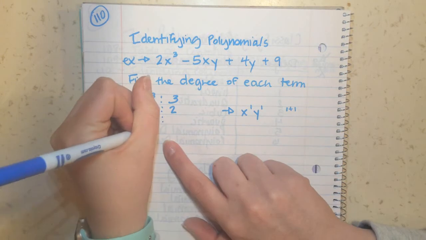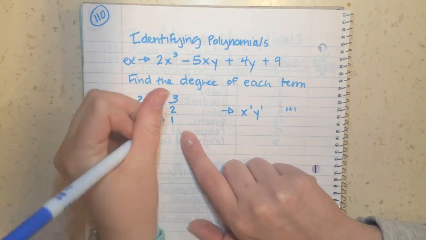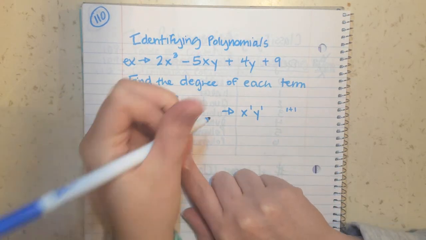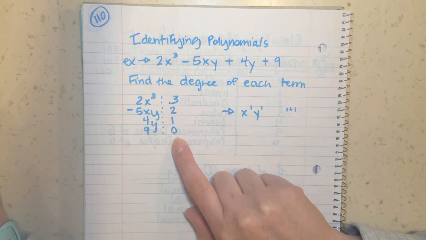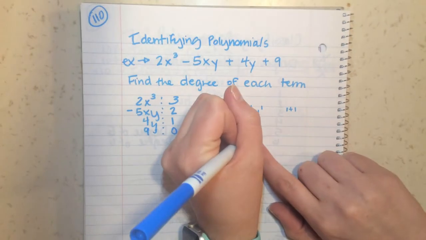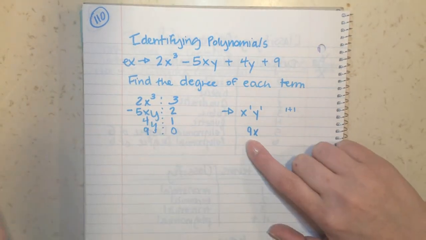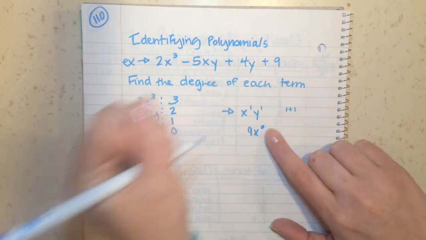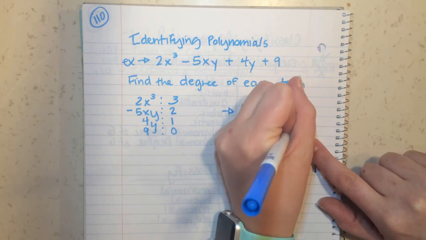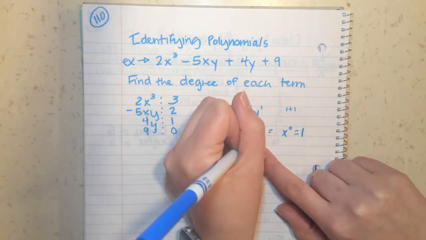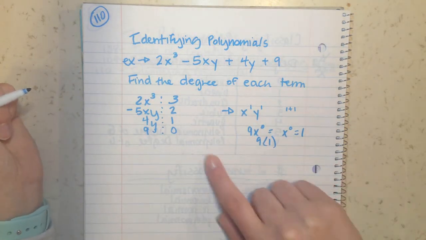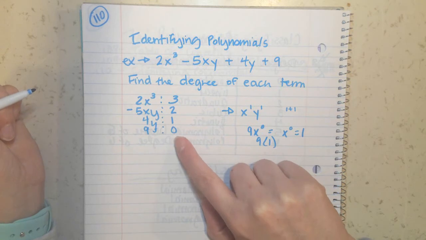4y is only 1 degree, and that 9 is a constant, it doesn't have any variables. It is 9 times x to the 0 power, because we know that x to the 0 power is 1, so this is saying 9 times 1. And we know the identity property of multiplication is the same as 9, which gives us our degree of 0.